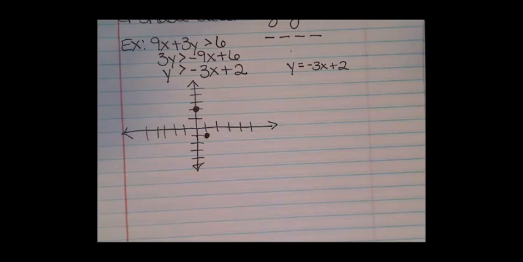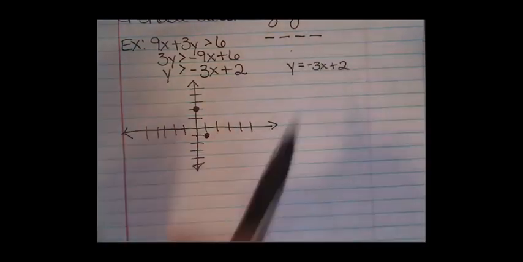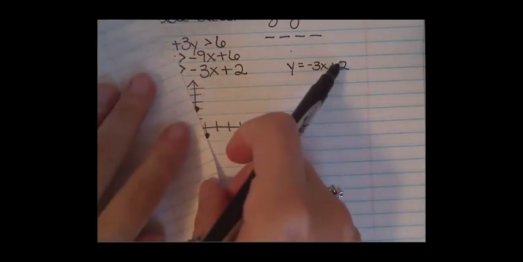Now, instead of just connecting those 2 points with a solid line though, we already indicated we've got to use a dashed line. So we're going to use a dashed line in this case.